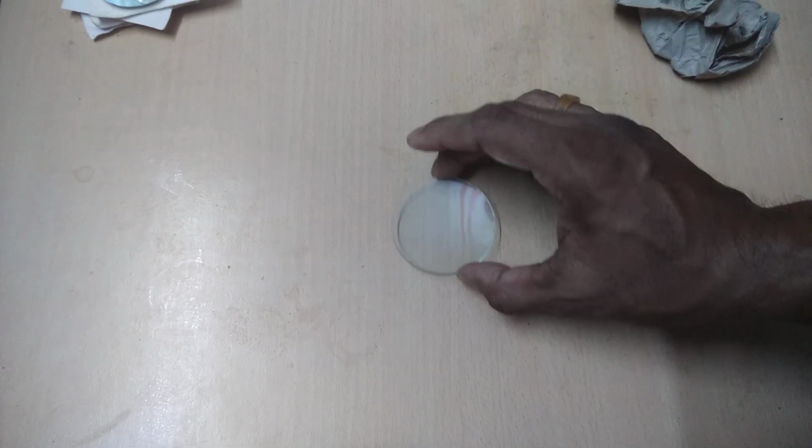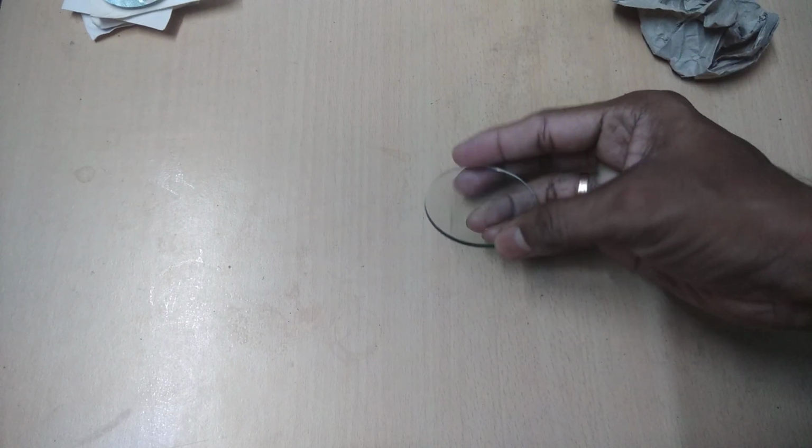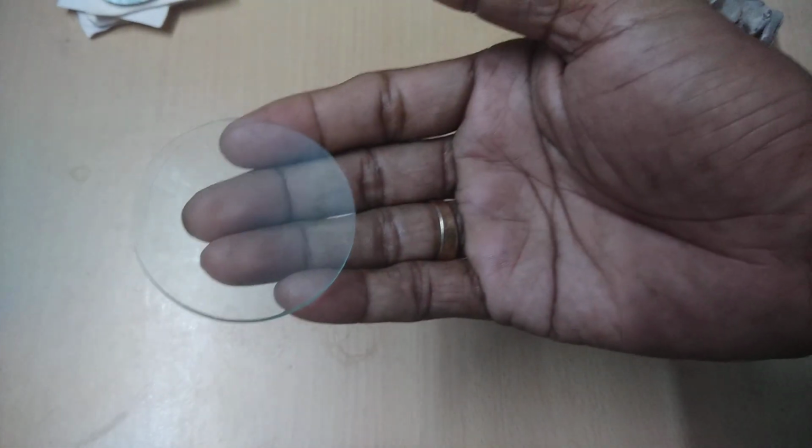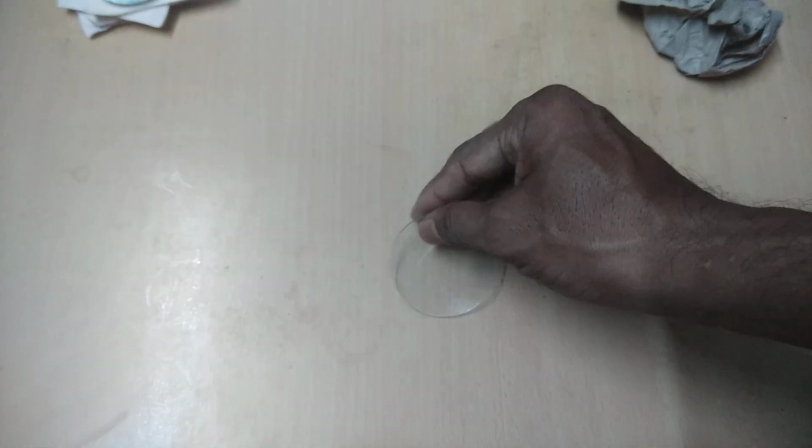Today I will show you some apparatus used in the laboratory. The first apparatus I want to show you is the watch glass. You see, this is the watch glass. Now the question arises, what is a watch glass?